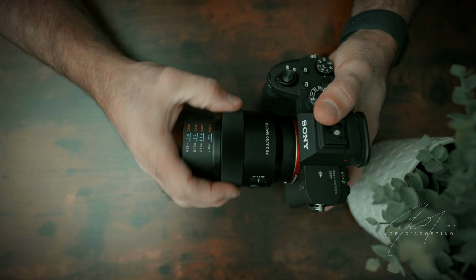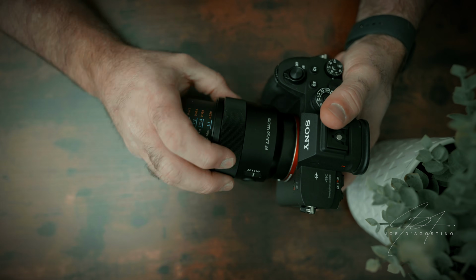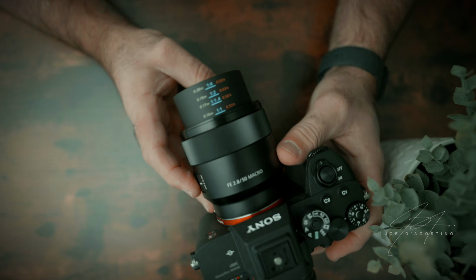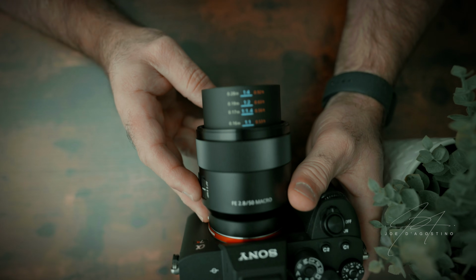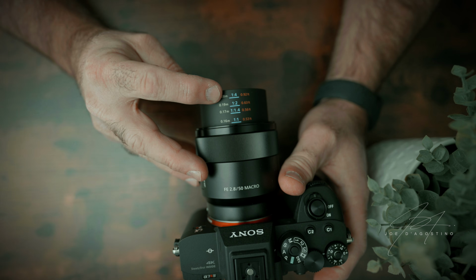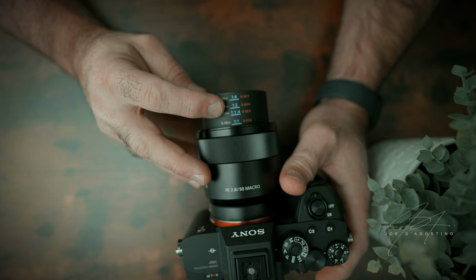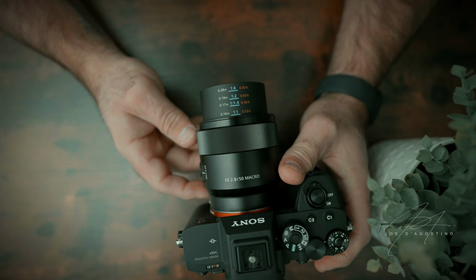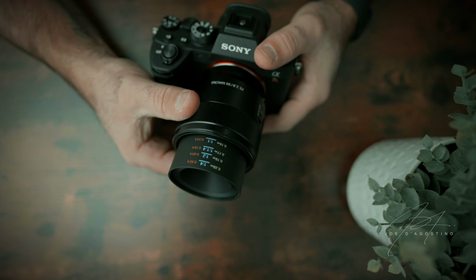As I'm focusing this out right here, you can see the scales. Is that the right way? I think that's the right way. Again, I'm looking at this in reverse, but you can see you could do 1:4, 1:2, 1:1.4, and 1:1 macro. So it is a really strong lens.